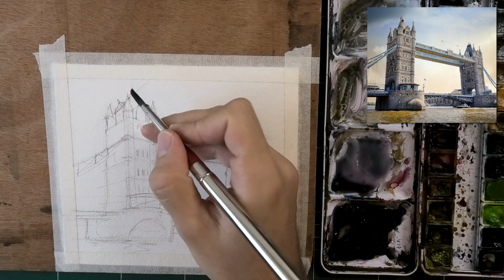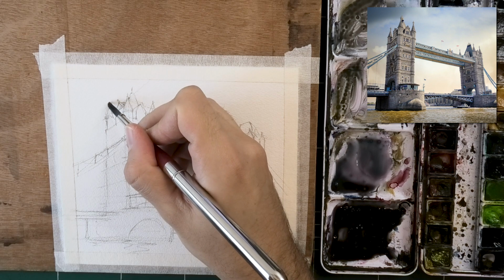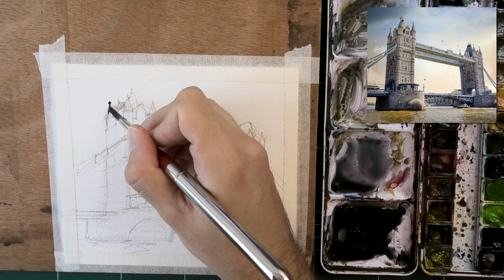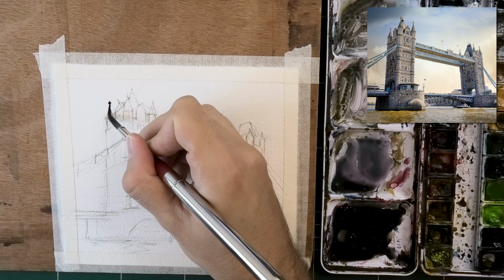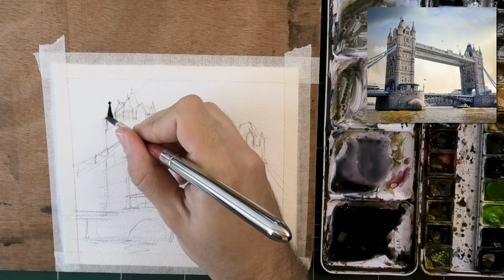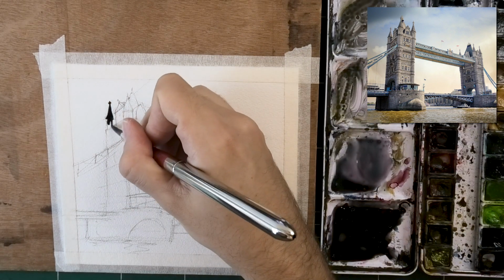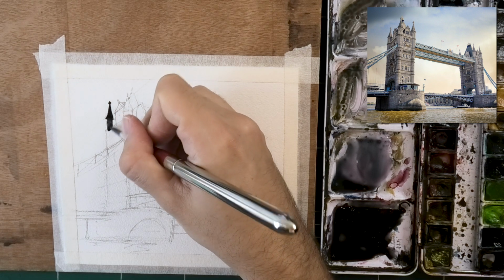So here I am. I mixed a lot of black paint. And I kept adding more water and mixing and more water and mixing, and I did cut out most of it. Okay, so just have that in mind. I'm starting with the left section of the left tower, and again, as I mentioned, this is all going to be in the shadow.